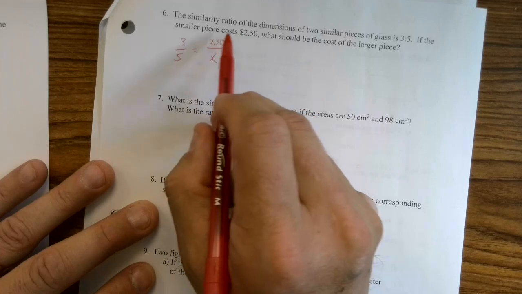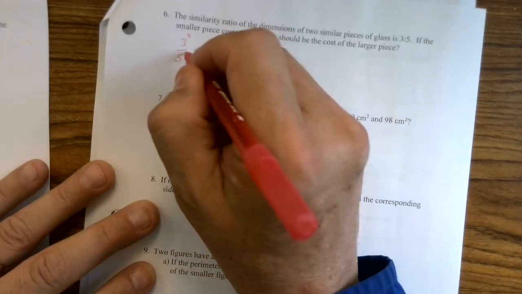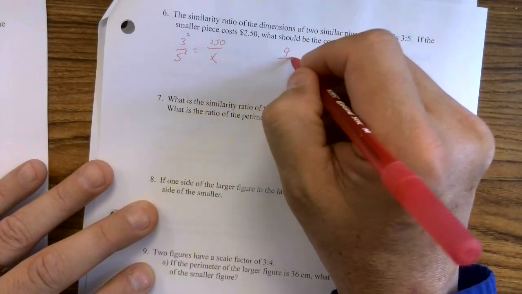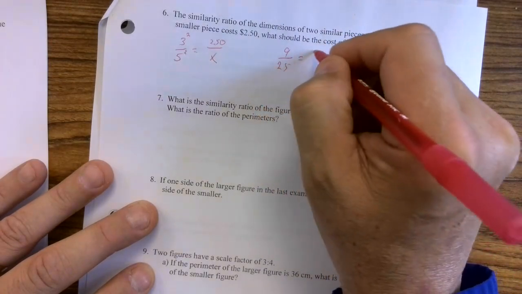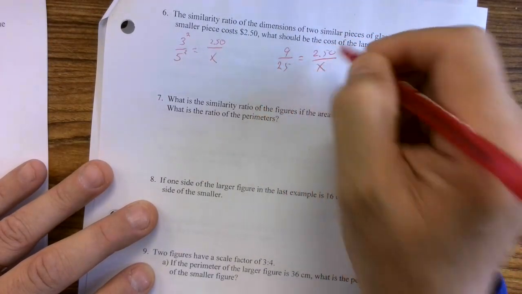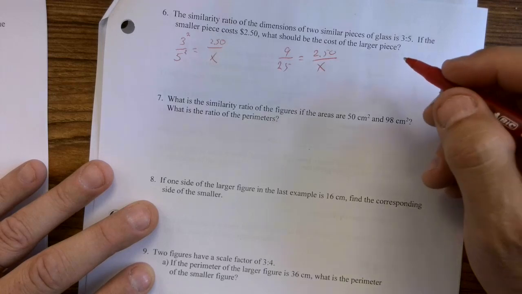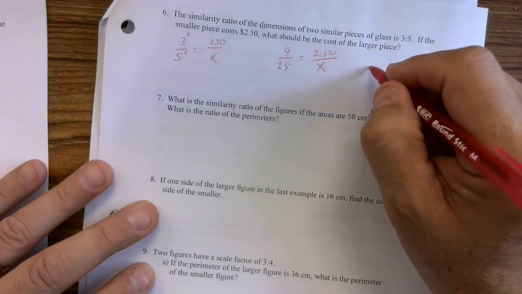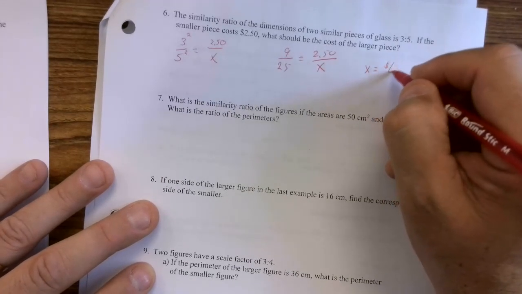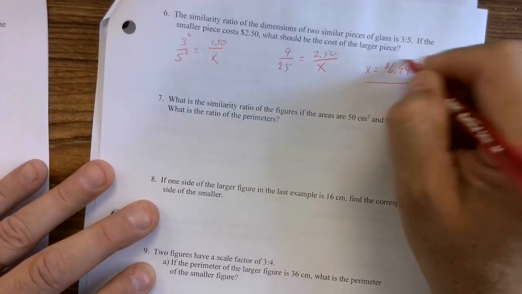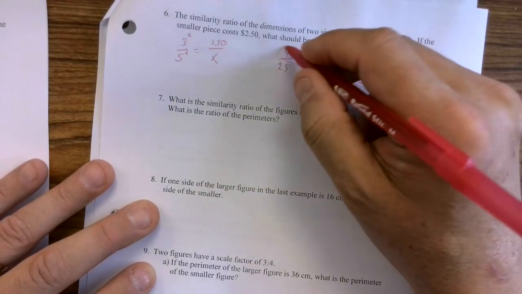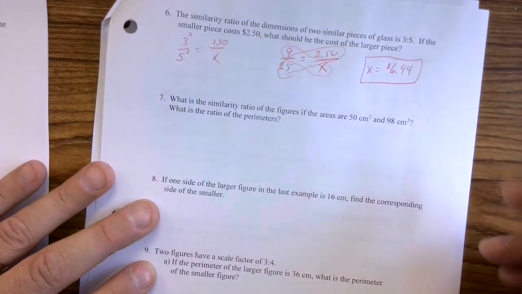But the glass is an area, so we have to square these. So it'd be 9 over 25 equal $2.50 over x. If we cross multiply, we get x equals $6.94. Just cross multiply, and then you divide by 9.